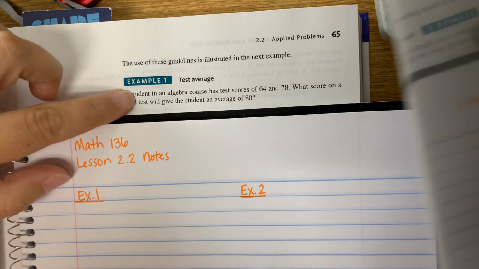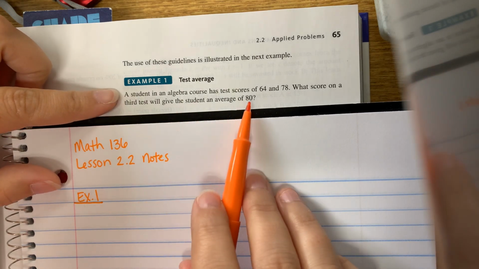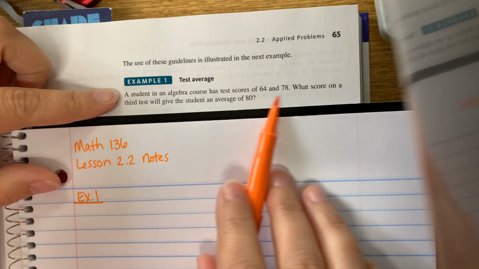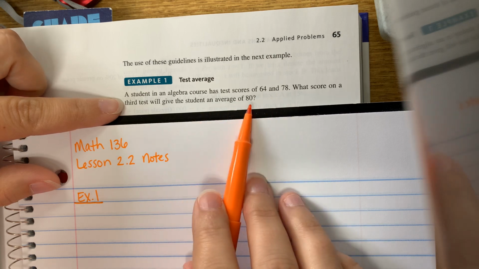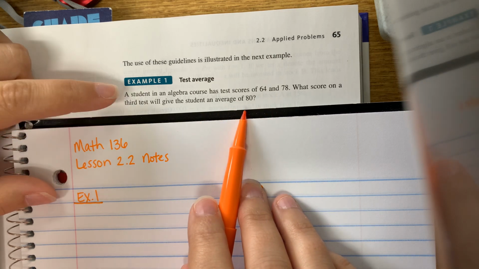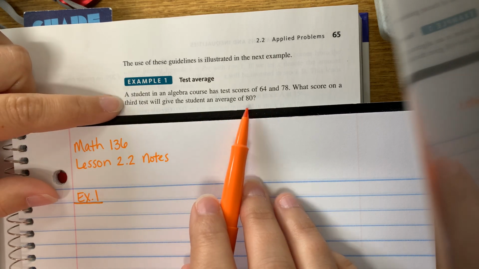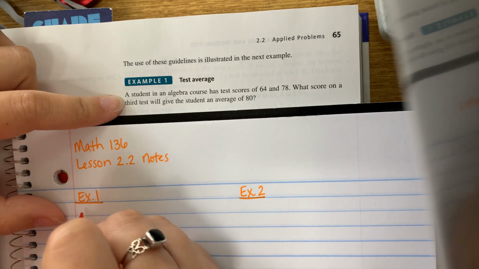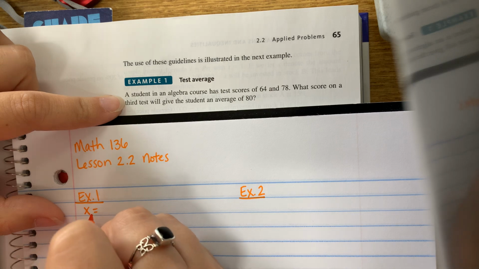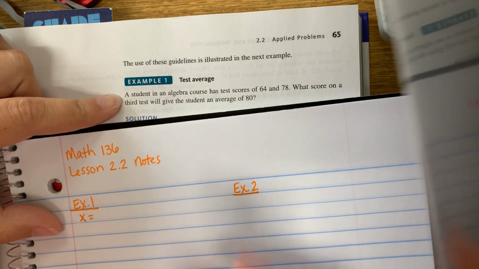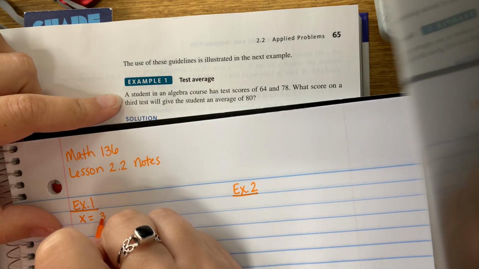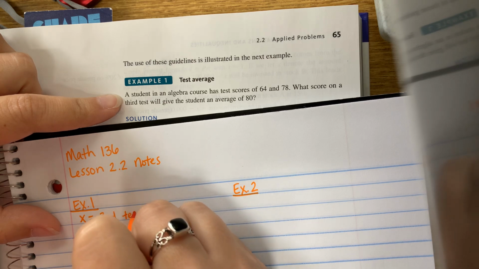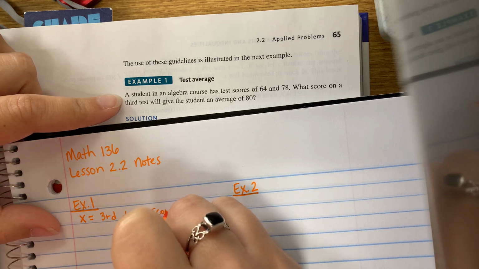So the first one is talking about a student who has these first two test scores, and they want to end up with an average of an 80. So they want that third score to be high enough to get them an 80% average. So what we did was we said, well, let's let X be our third test score, because we don't know what that is.